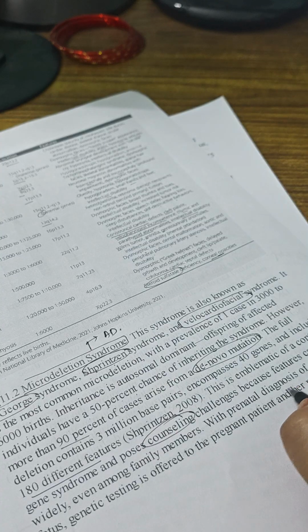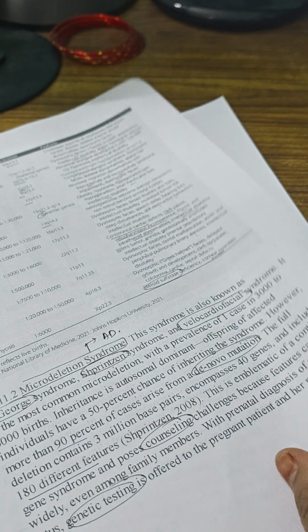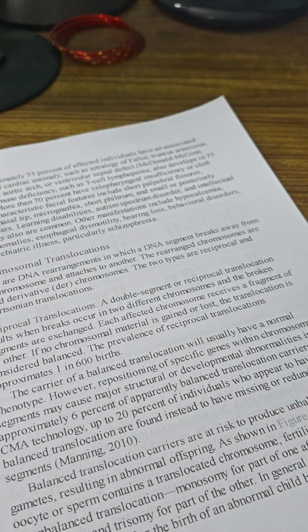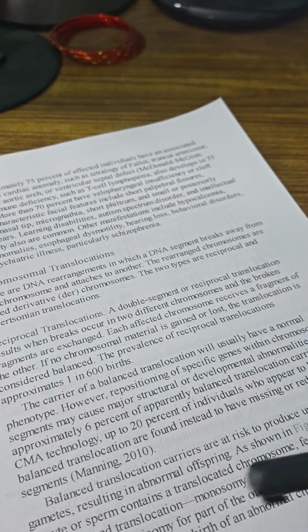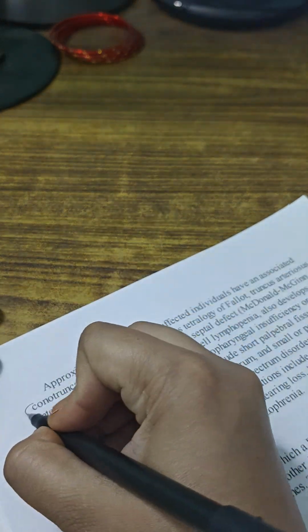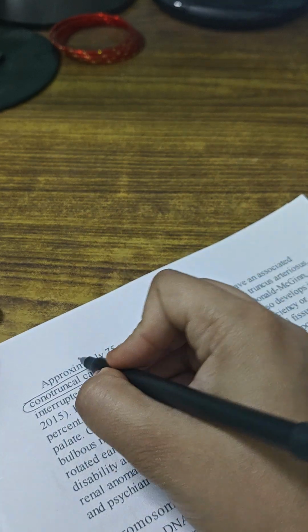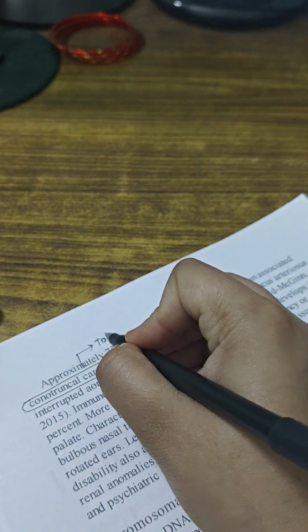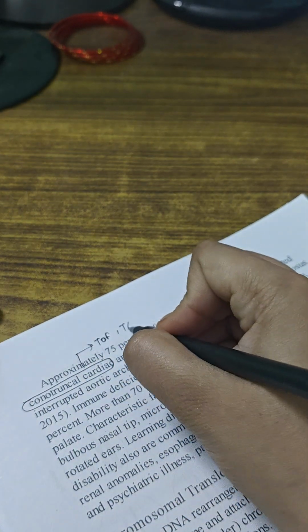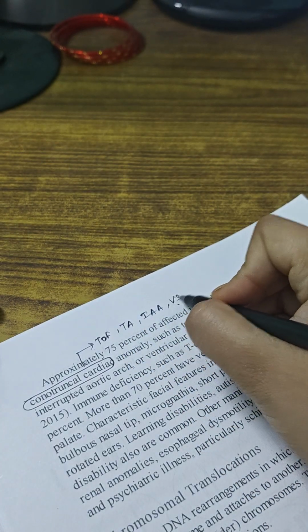among family members. With prenatal diagnosis of an affected fetus, genetic testing is offered to the pregnant patient and her partner. Approximately 75% of affected individuals will have a conotruncal cardiac defect. So this DiGeorge syndrome is associated with conotruncal cardiac defects. What is included? Tetralogy of Fallot, truncus arteriosus, interrupted aortic arch, or VSDs, ventricular septal defects.